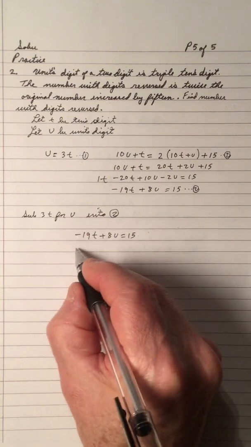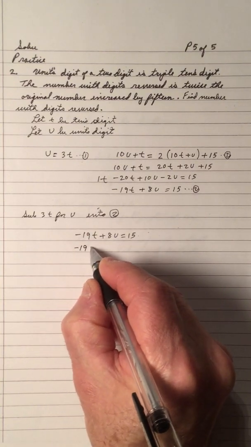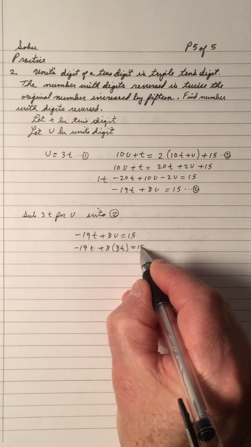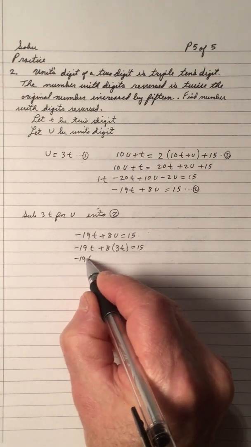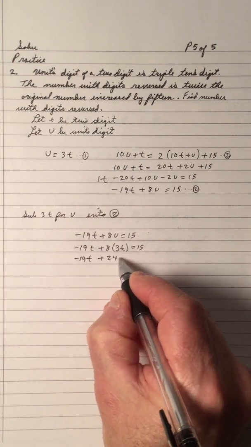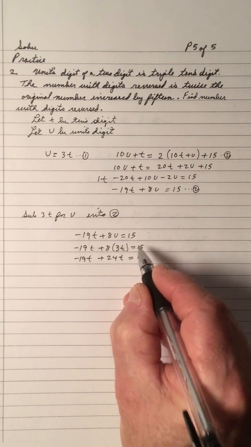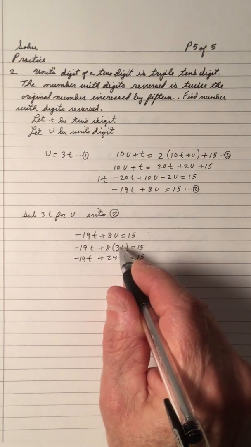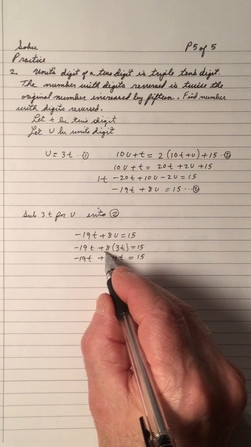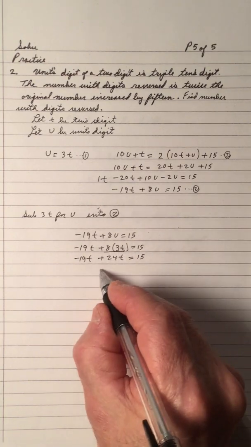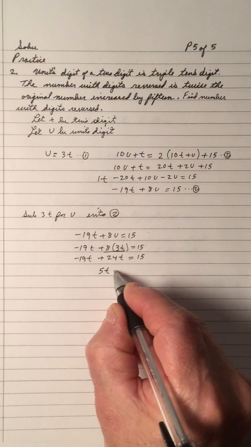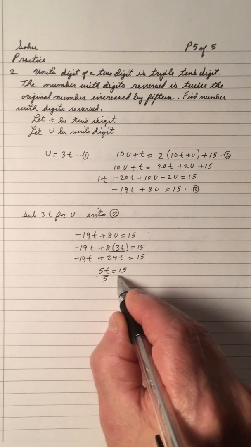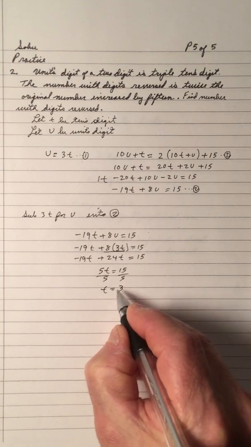So 3t for u. u is going to become 3t. We're subbing in, and that gives us negative 19t plus 24t. Remember PEMDAS, we have to multiply these two before we can do any adding. There's no simplification in the brackets, there's no exponents. You just got to multiply these two first before I add or subtract. That gives me 5t equals 15. Negative 19 plus 24 is 5. Divide by 5, and I get t is equal to 3.